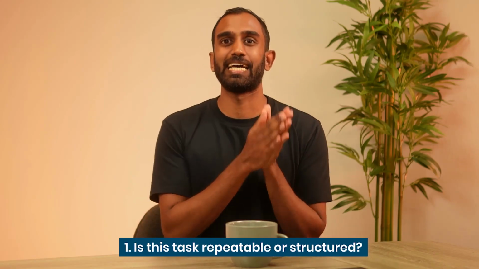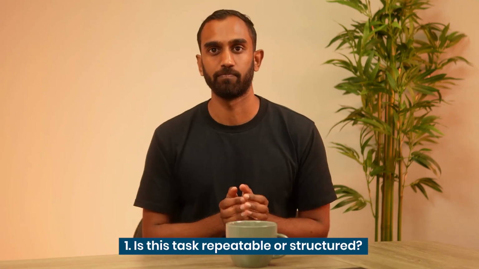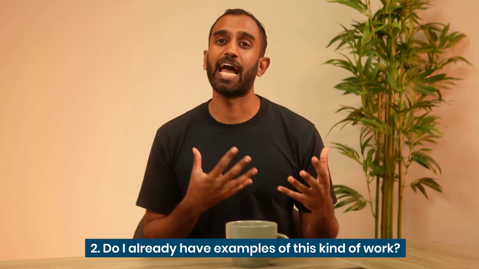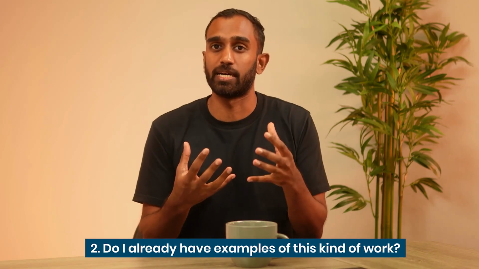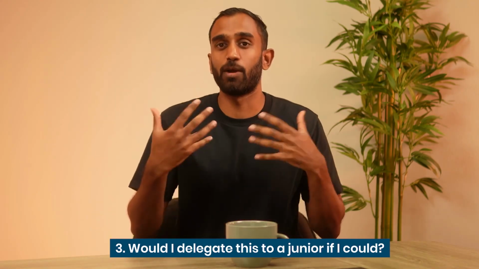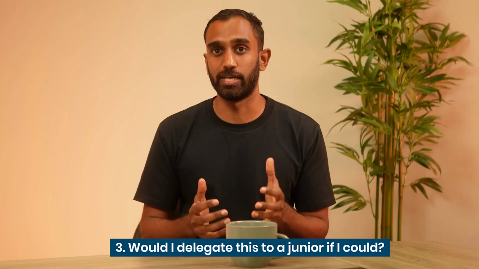Firstly, is this task repeatable or structured? Secondly, do I already have examples of this kind of work that I could showcase to someone? And then thirdly, if I could, would I want to delegate this task to a junior? A good way of thinking about that third question is, what is the risk associated with this task? Now, if you answered yes to any of these 3 questions, AI could probably help.